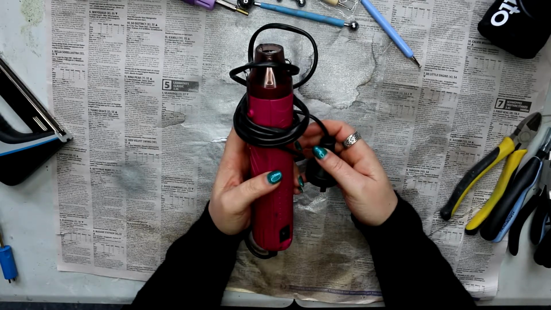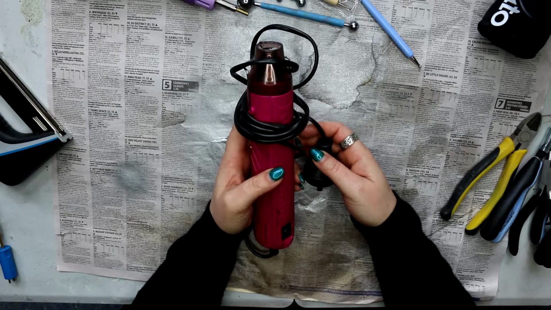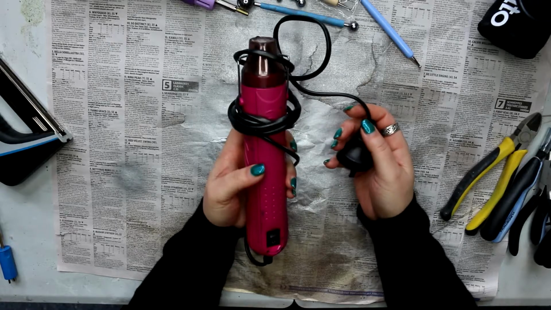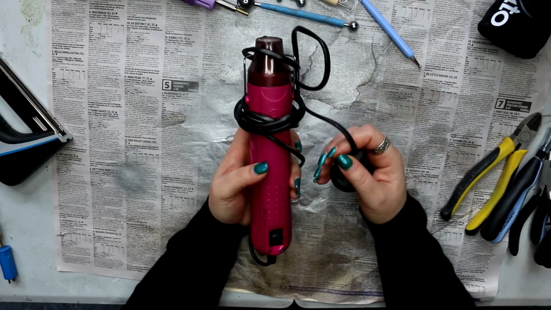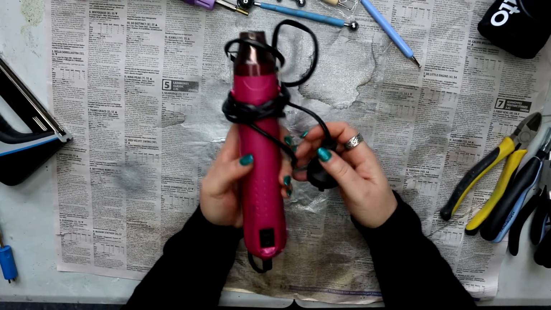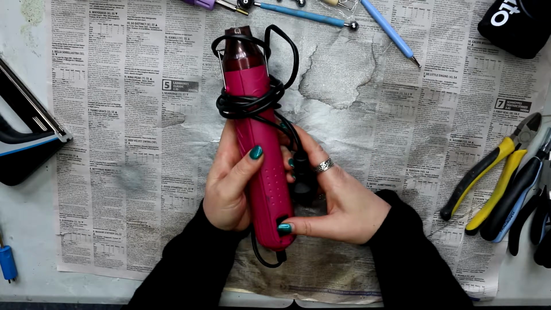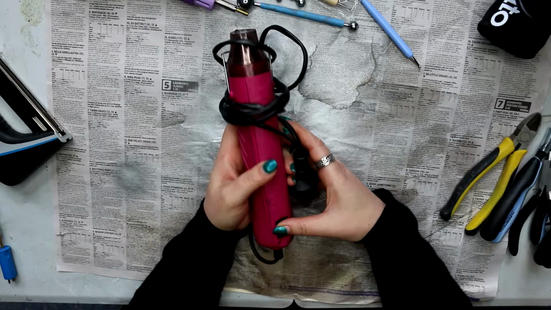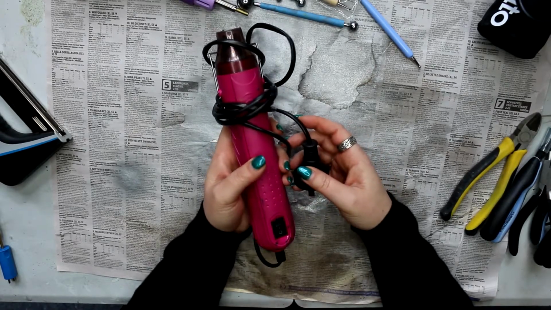I use it a lot for things like embossing powders. That's why I bought it initially, and I love using embossing powders. They look really cool. But also it's good for drying paint really quickly, or if you need to melt anything and add a bit of heat, like warbler, perfect for that.